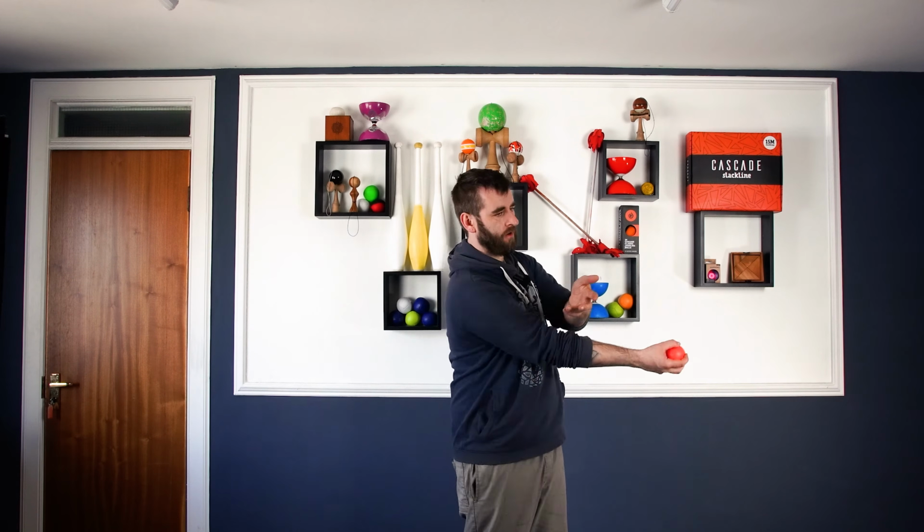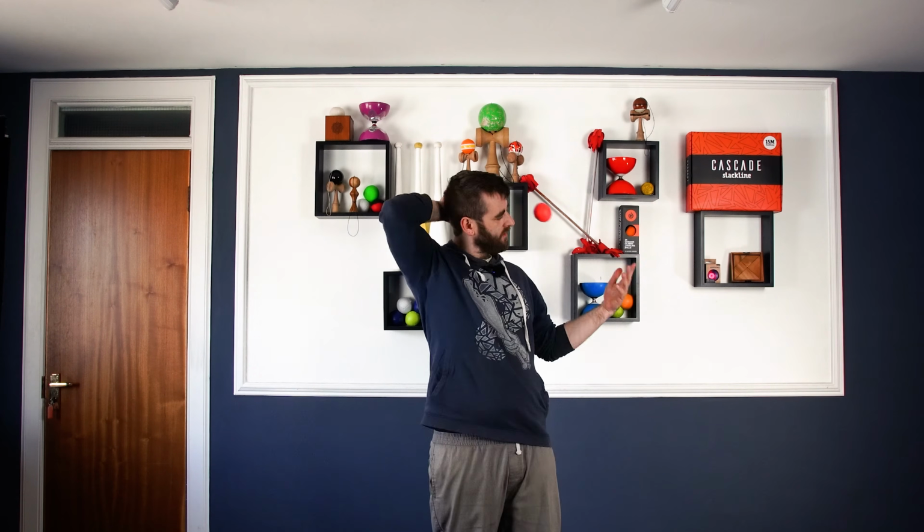So getting started, let's take it super easy, and we're going to start with a throw up and down. Great. Maybe then I'm going to do one over my arm. Maybe then a back cross. Ooh, and then a behind the head catch. And I like this little elbow trap.